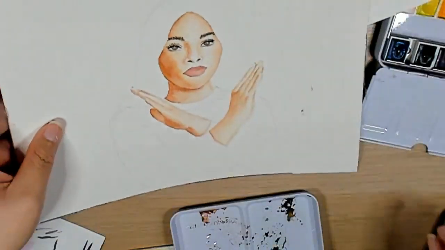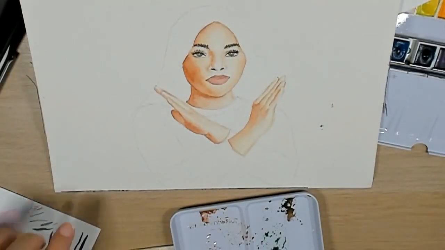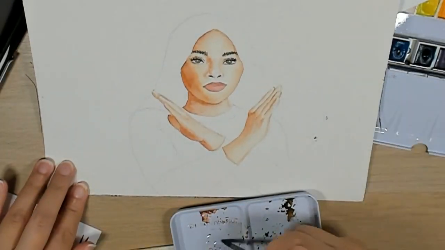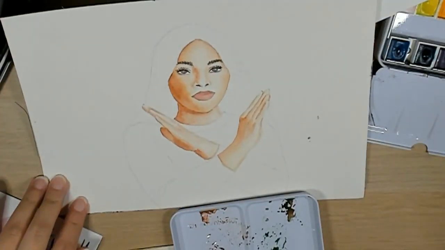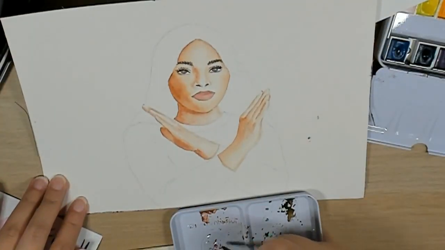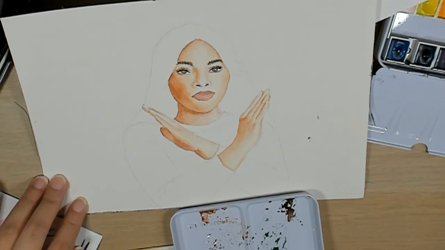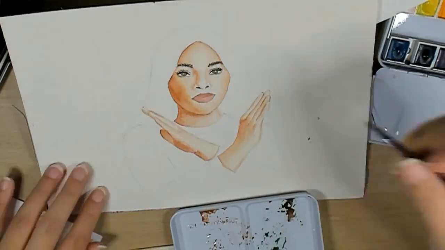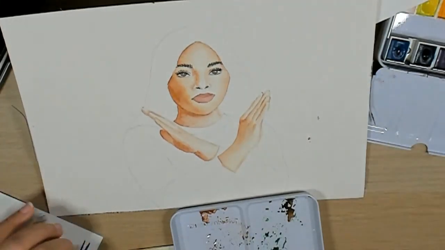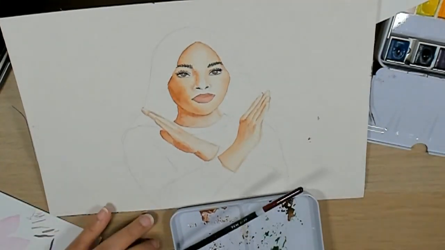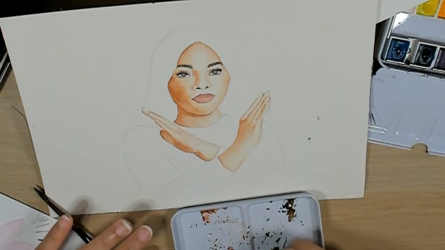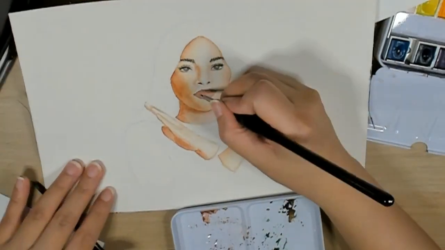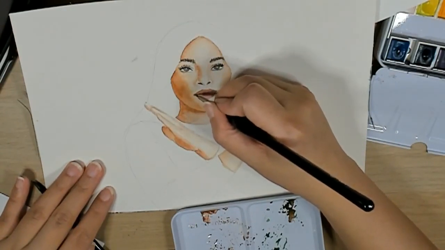And this is what I end up with. I'm just going to add now to the mouth the middle line, which is the most shadowed part of the mouth. Okay, I'm going to switch brushes so it doesn't become too dark a line, with Indian red. And then I'm just going to draw the line.